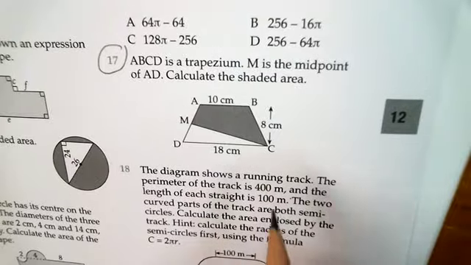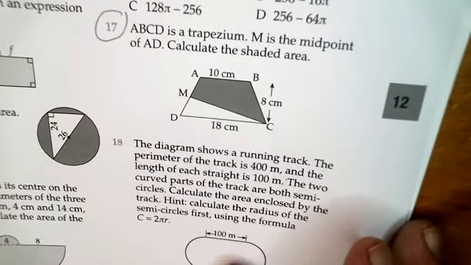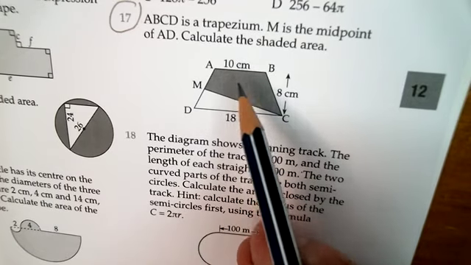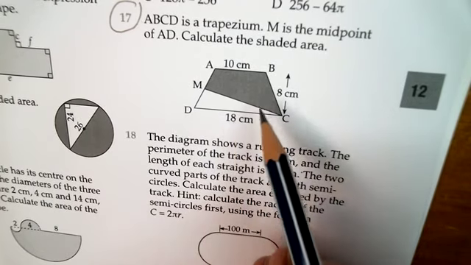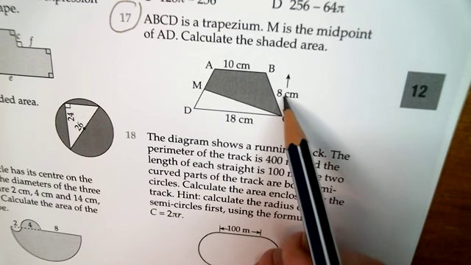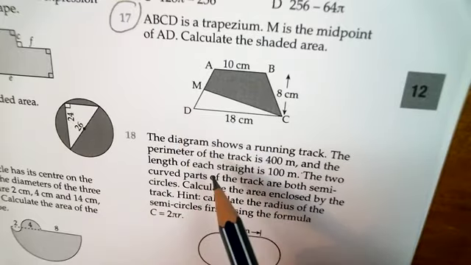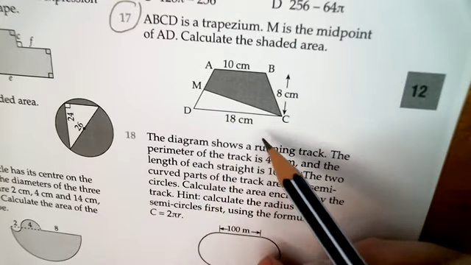So the strategy here is going to be find the area of the trapezium, which is going to be A plus B times the height divided by 2. And then we're going to subtract this triangle here, which is going to be half base times height. So let's take a look at doing that.